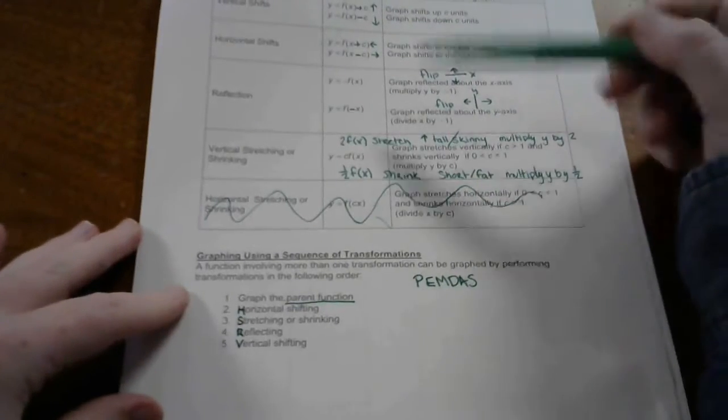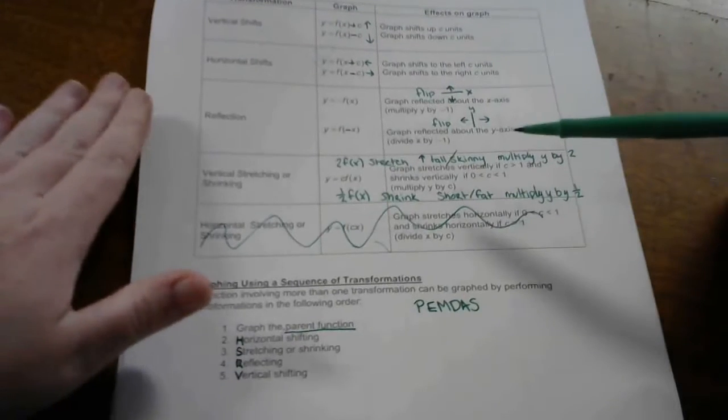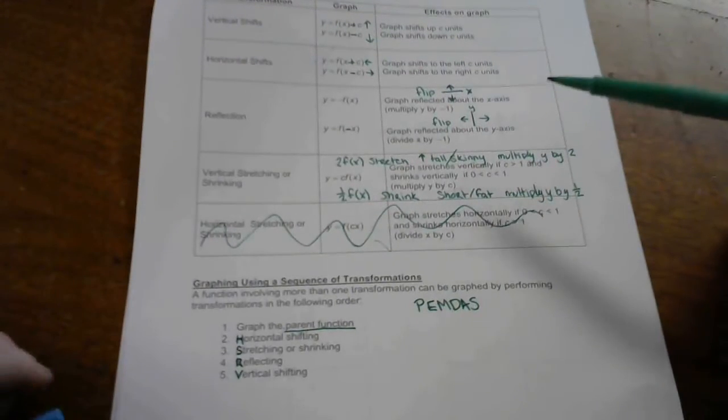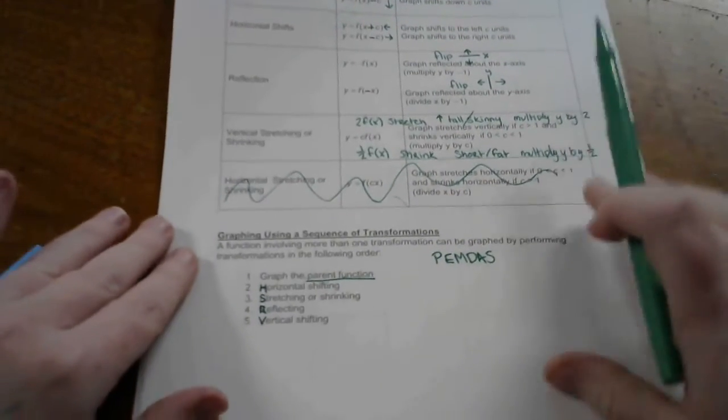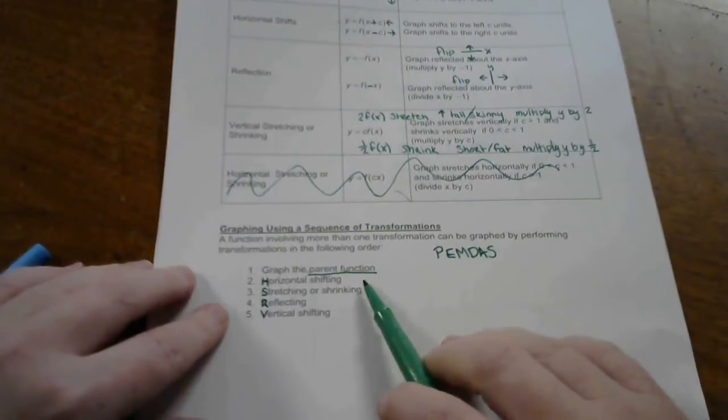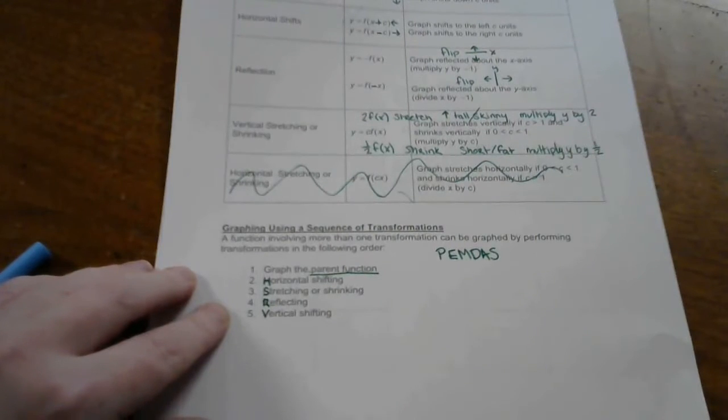So in the previous video, we talked about all of these translations, all of the transformations it could undergo. Those are rules you have to have memorized. No, you do not get a note card. Okay, then most teachers teach that you need a parent function.